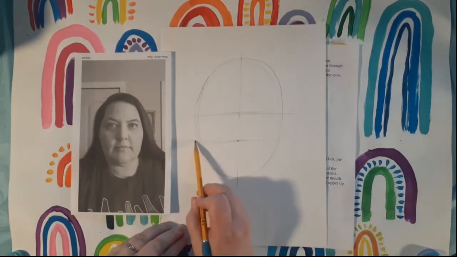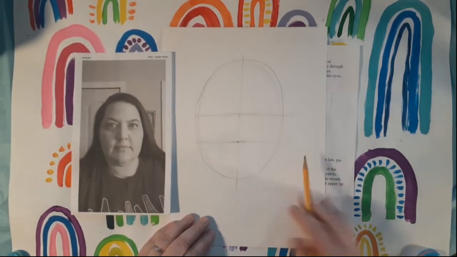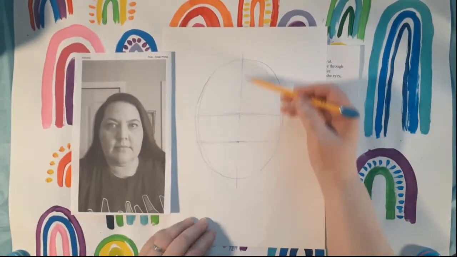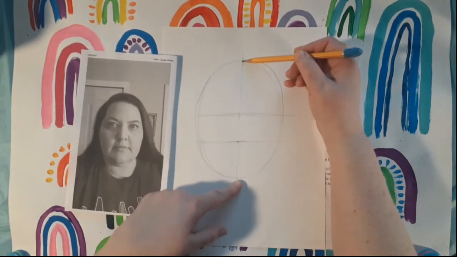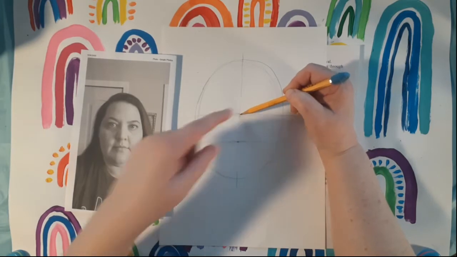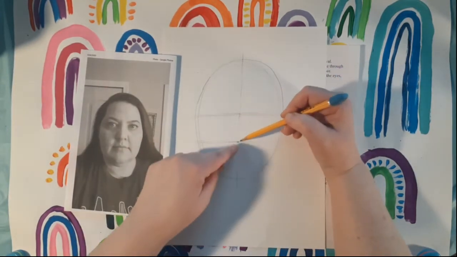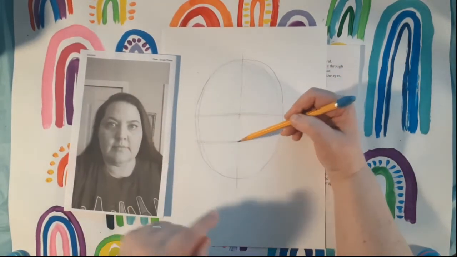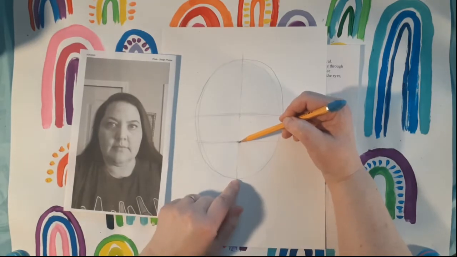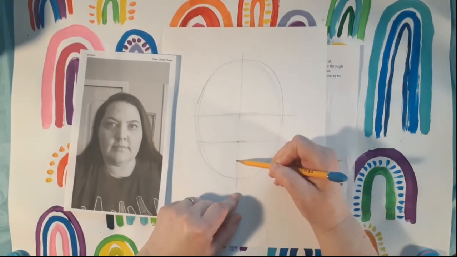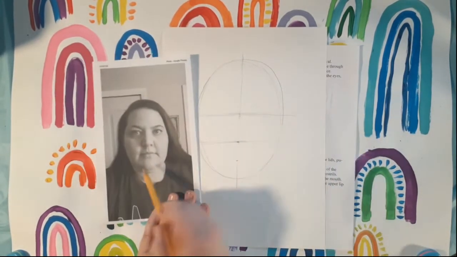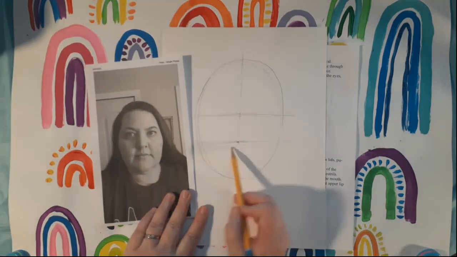All right, so the next thing I'm going to do is my mouth now. Just like I said before, we went from top of the head to bottom of the chin, divided in half. That was our eye. We went from our eye to our chin, divided that in half. That's our nose. And then we're going to go from chin to the nose, dividing it in half. That will be the crease of the mouth.